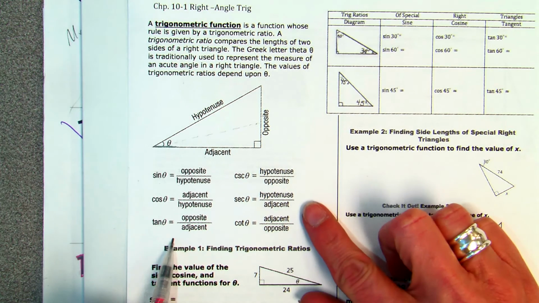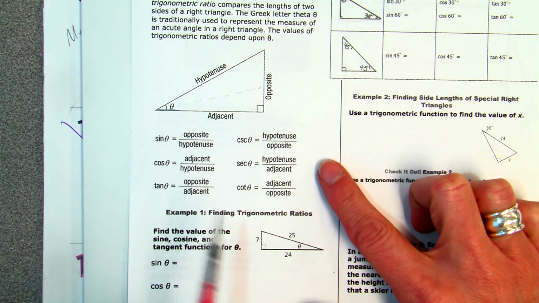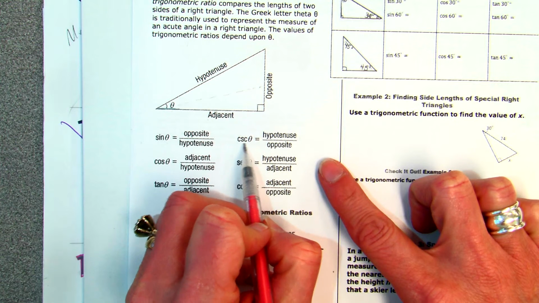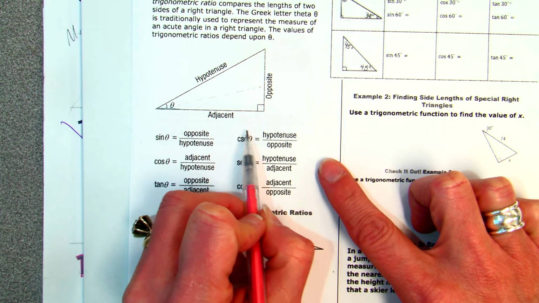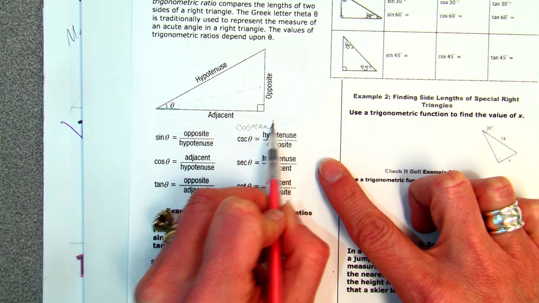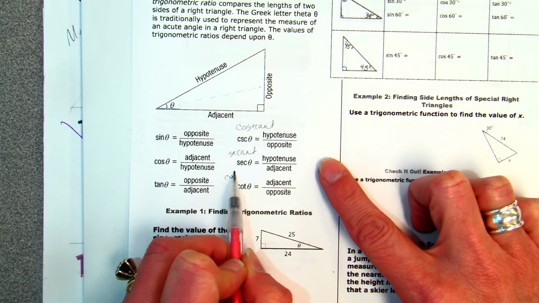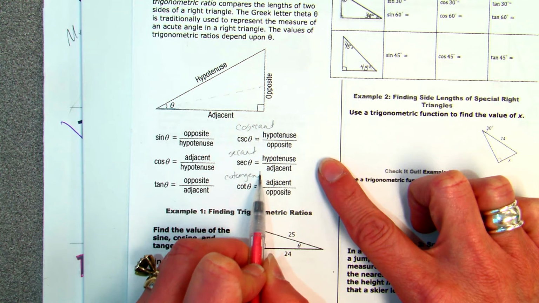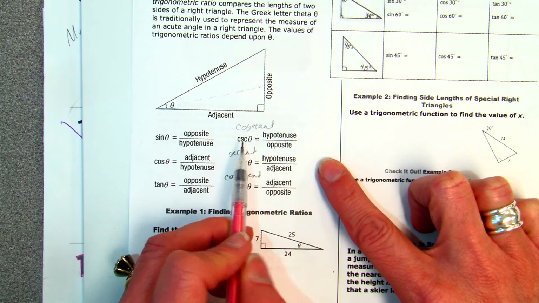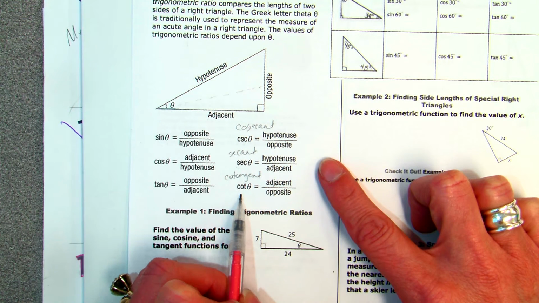Now if you'll notice, there's three here that you probably don't recognize. These three here, this is called cosecant. The way this is written, it's cosecant of theta. That's C-S-C, cosecant. And then secant of theta. And then this is cotangent of theta. So you've got cosecant of theta, secant of theta, and cotangent of theta. These are the reciprocal functions of sine, cosine, and tangent.